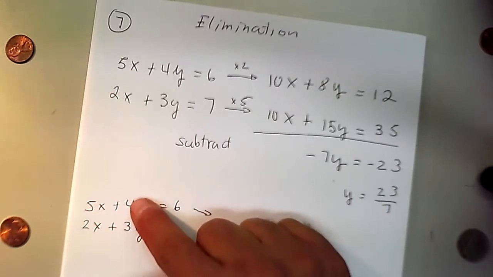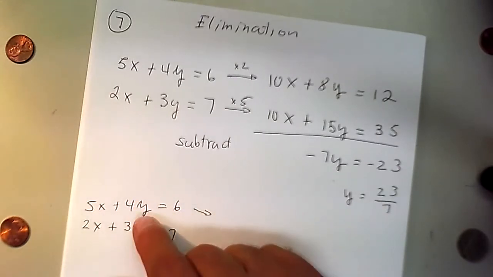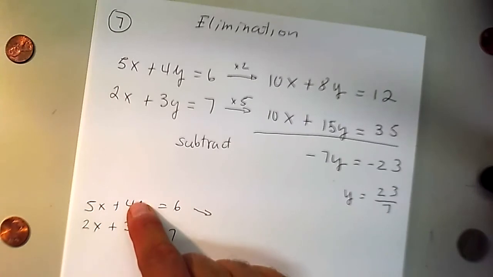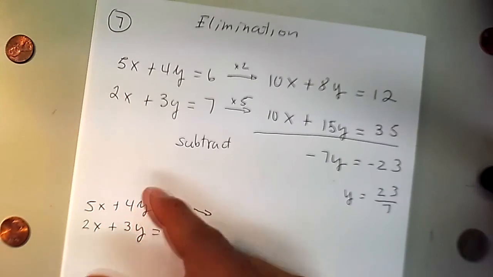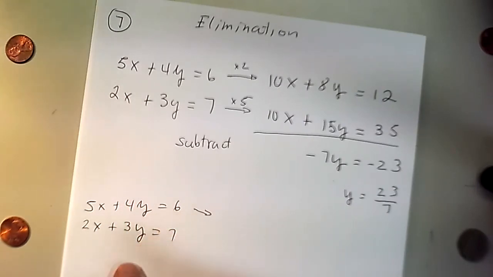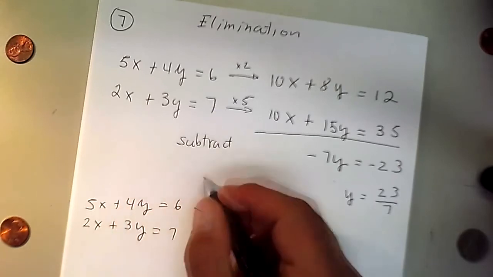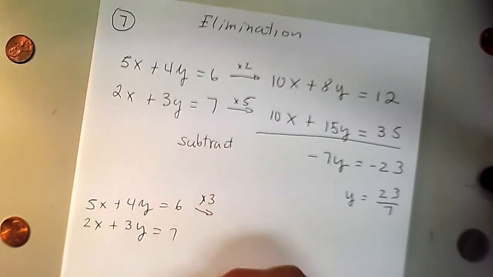Okay, so we want to eliminate the y's. This y has a 4, this one doesn't. This one has a 3, the other one doesn't. So we're going to give to each other what the other one has and what they don't have. So this one has a 3, and that y doesn't have a 3. Let's give it to it, multiply by 3.